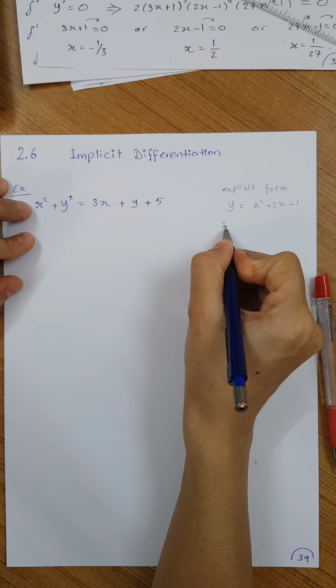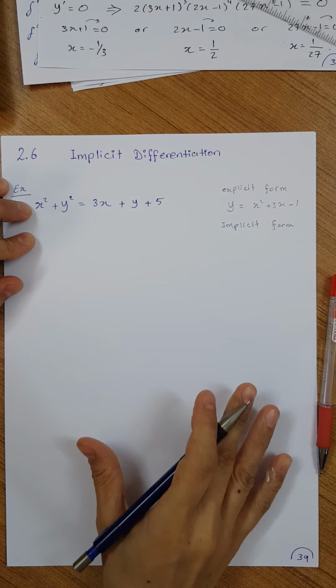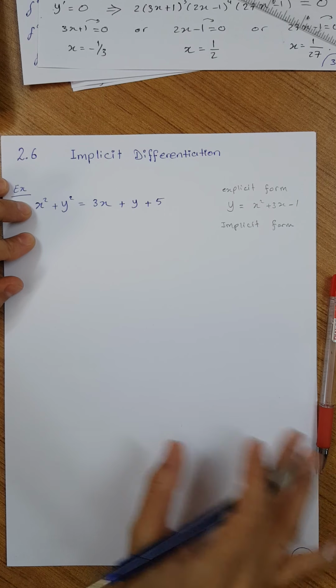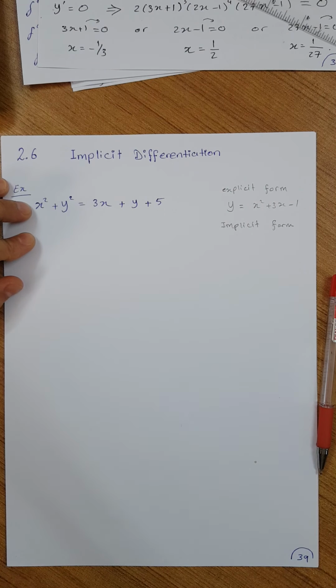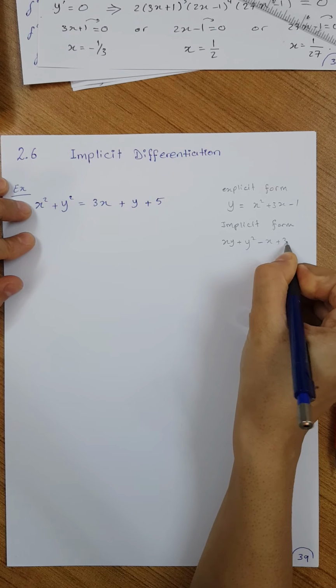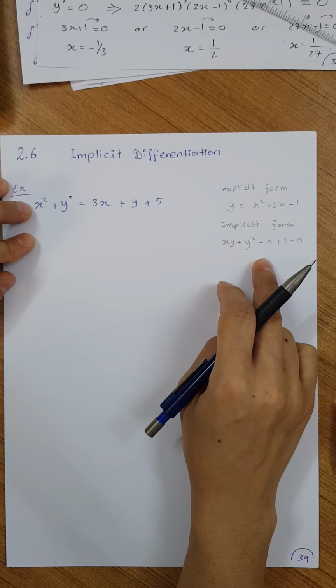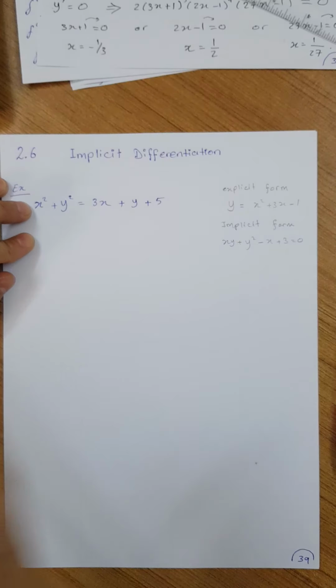And we also have got implicit form of a function. What is implicit form? In that form, x's and y's are mixed up together and written just in a general way. For example, if we've got xy plus y squared minus x plus 3 is equal to 0. If you look at that function, x's and y's are mixed up together. Sometimes it's even not easy to write that function in an explicit form. So you just have to leave it in its implicit form. So that is the implicit form of a function.